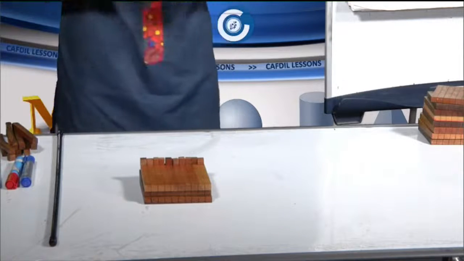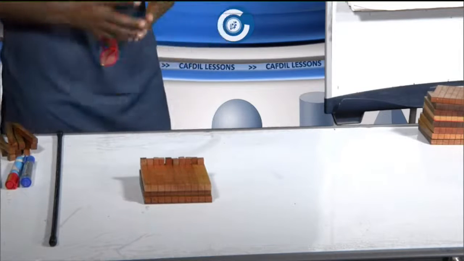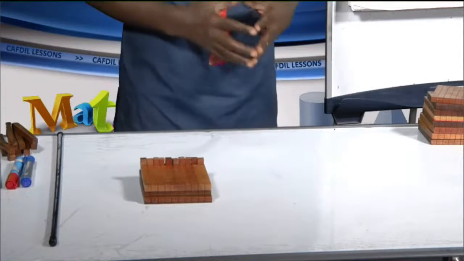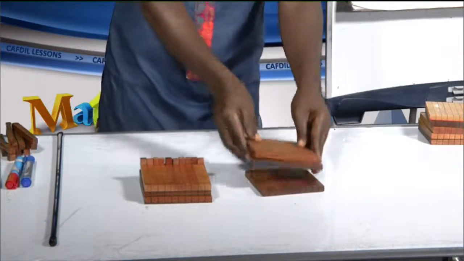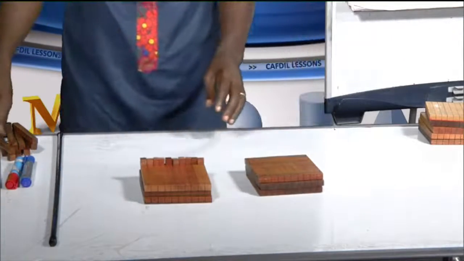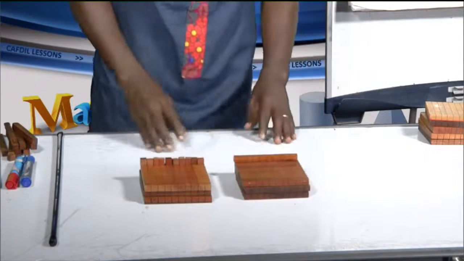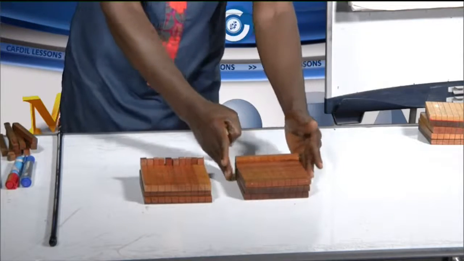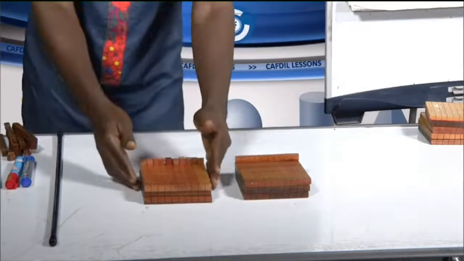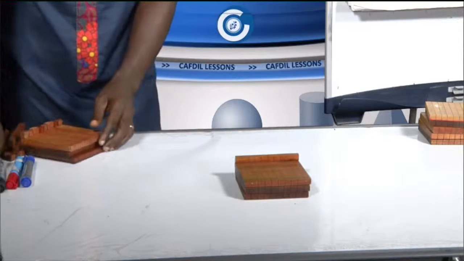310. That is 3 flats and 10 cubes, which is the same as 3 flats and 1 long. So we still have 310. We can bring this one out and then continue counting.